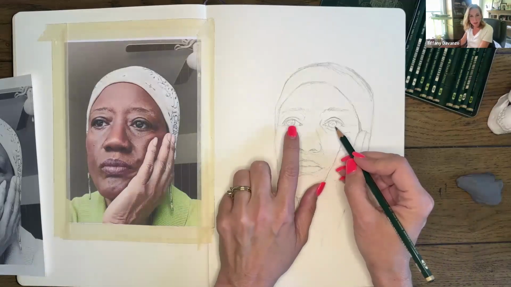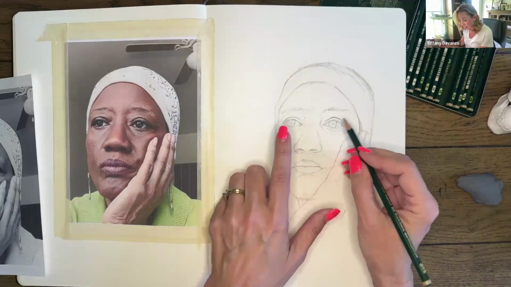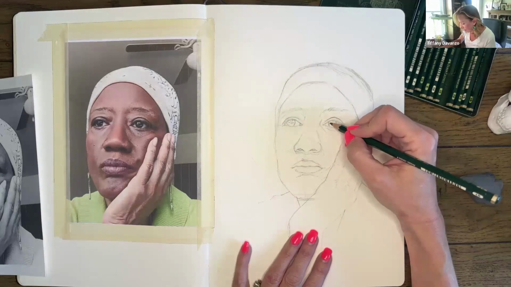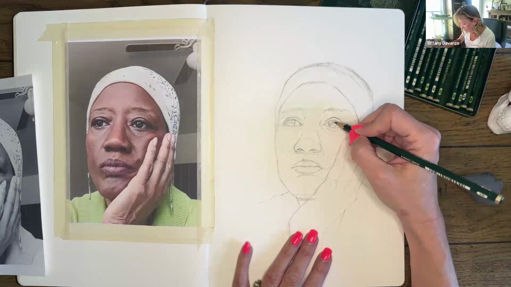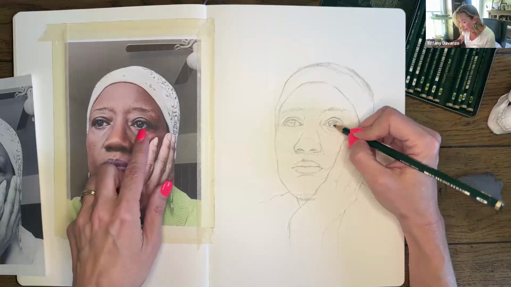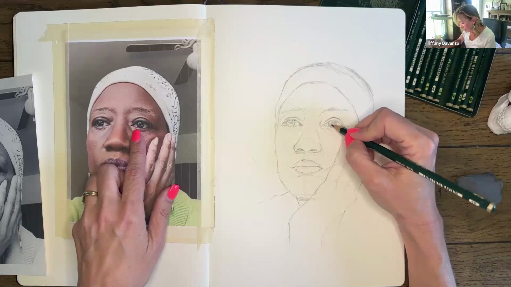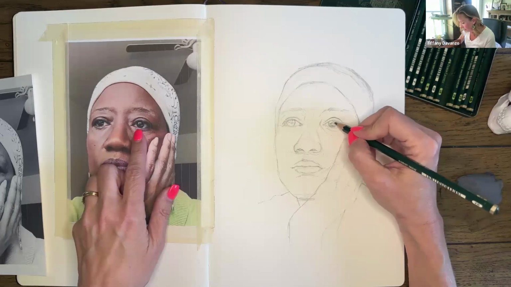Okay, so I've just kind of indicated where I want to leave those highlights, and now I'm just going to come in here and shade the iris. Her eyes are a really nice dark brown. So the pupil is, if you look closely enough, you can see it, but the way I'm going to handle that is just by going darker in the middle.